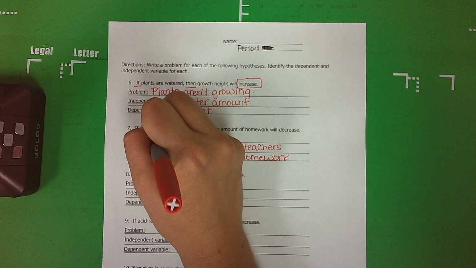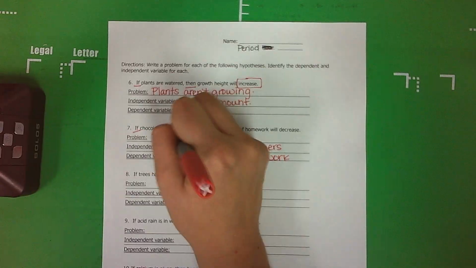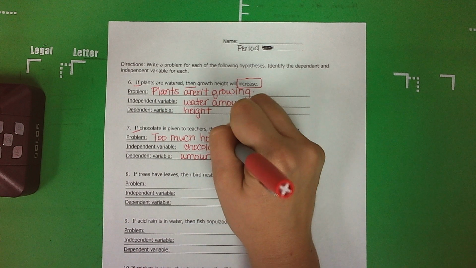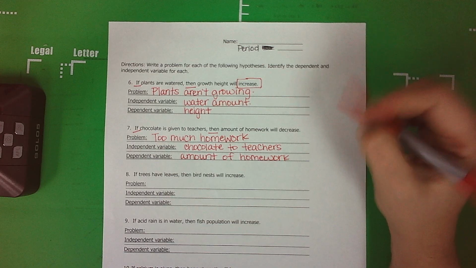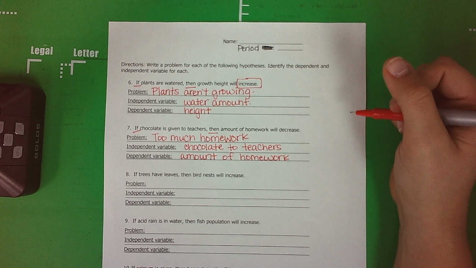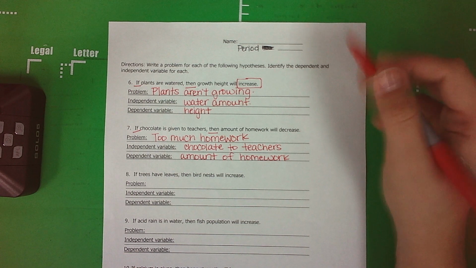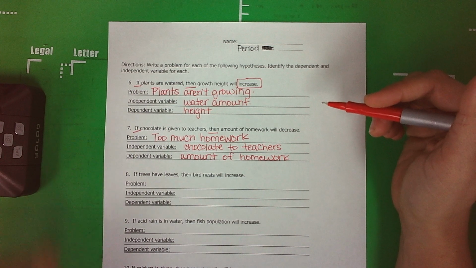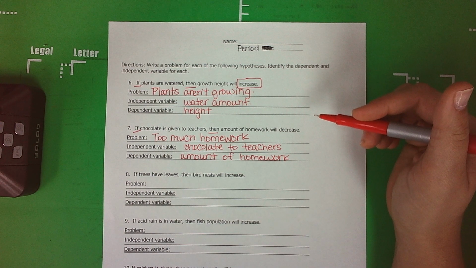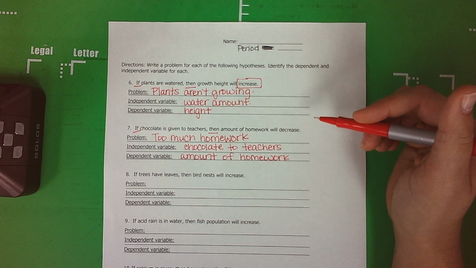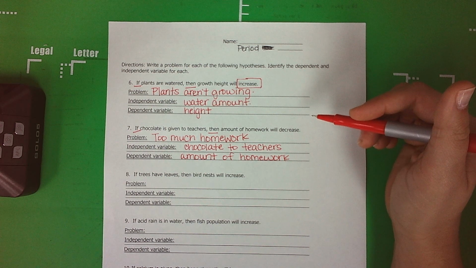Okay, so the problem is too much homework. So what's their solution? Their solution is they're going to test to see if they give their teacher a gift, she'll be happier and won't give as much homework. That's not usually how it goes, but that's what they're trying to test. So for the rest of them, read the hypothesis and see what are the variables and what is the problem that they're trying to solve.